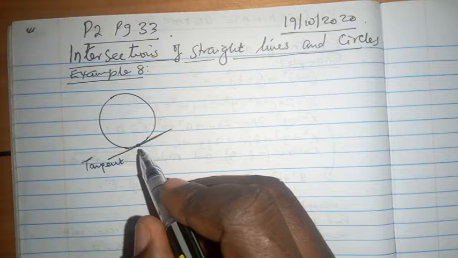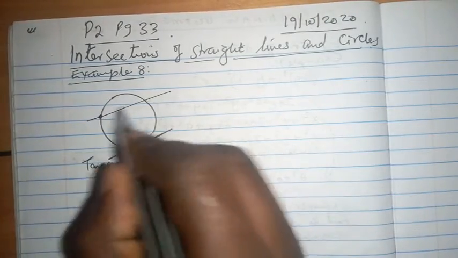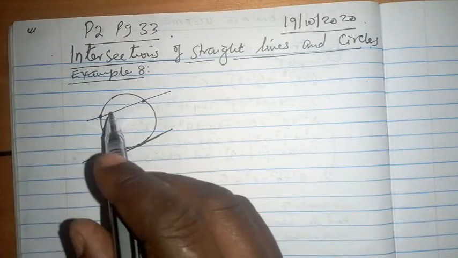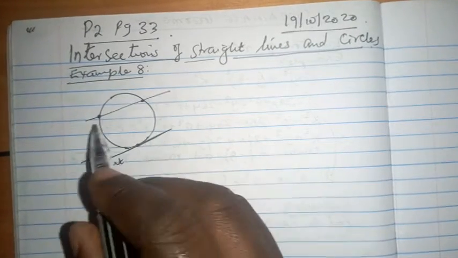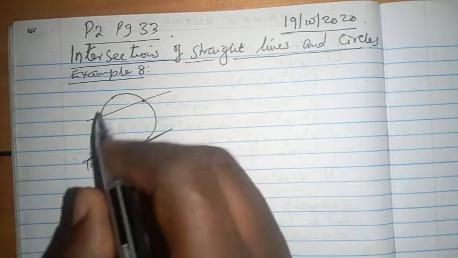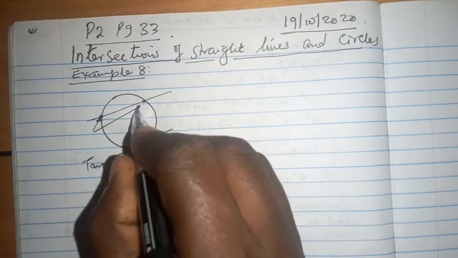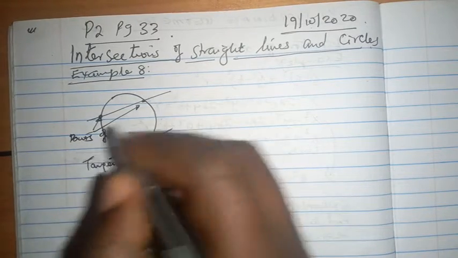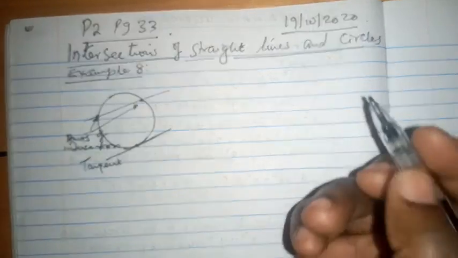A line might intersect the circle once, and that line is obviously called the tangent. A line may intersect the circle twice. These are points of intersection, this point and this point. And you can already see that this is a chord of that circle, produced such that it intersects the circle at that particular point and this other point. These are points of intersection.